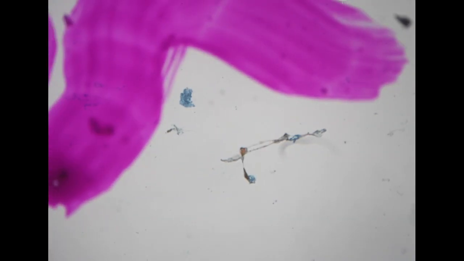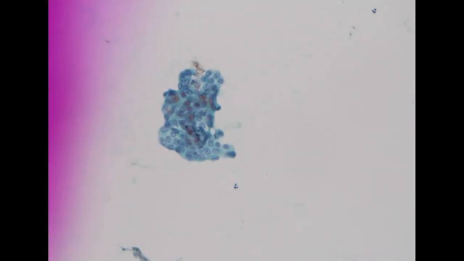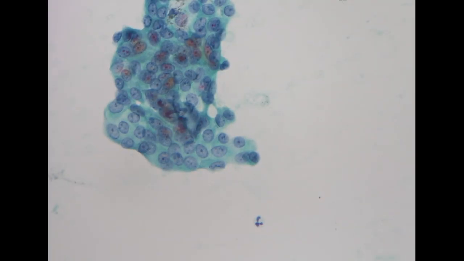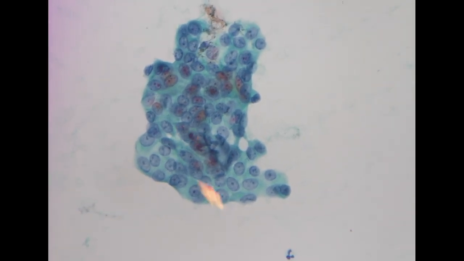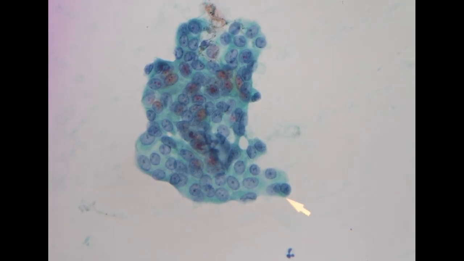So then we turn to the direct smear. In the direct smear, you start to see these more well-preserved tight clusters. These look like epithelial cells based on the arrangement. You can tell that these cells have a relatively enlarged nucleus with a distinct nucleolus. The chromatin pattern is delicate. So it has a mild to moderate degree of atypia.